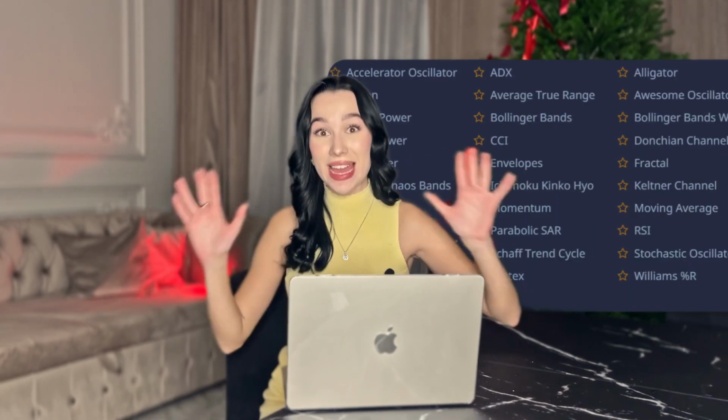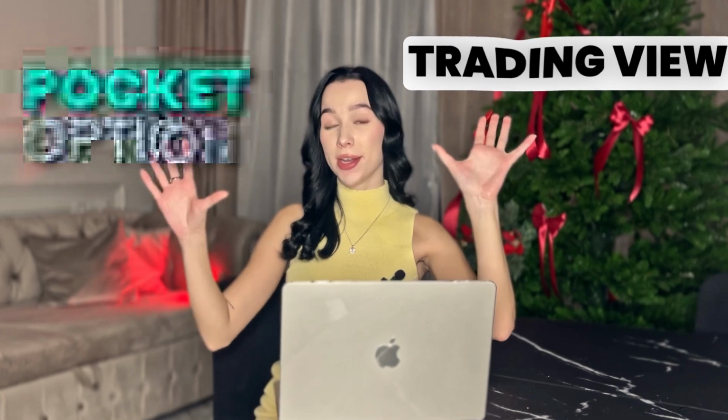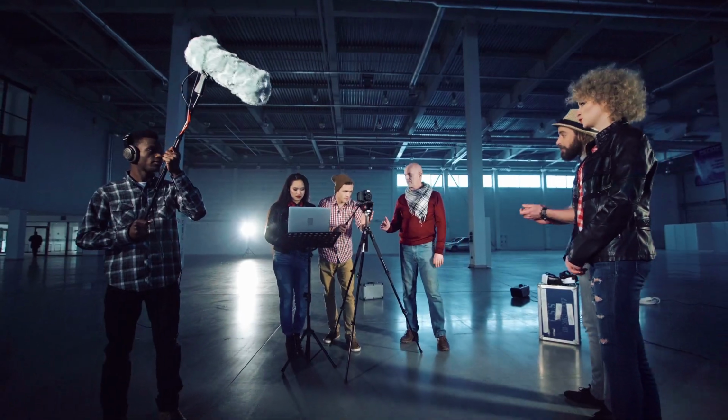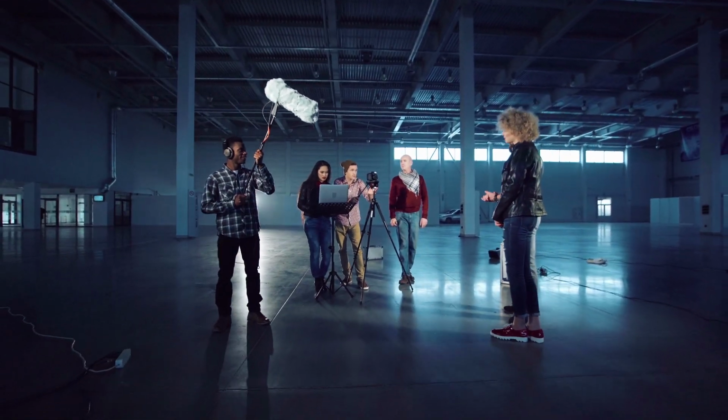You know, guys, I'm doing my YouTube channel for a few years already, and I tried all of the indicators that ever exist in Pocket Option. So today, I decided to mix TradingView with Pocket Option together. Yeah, you probably never saw it on YouTube before because traders don't often use two platforms to trade.